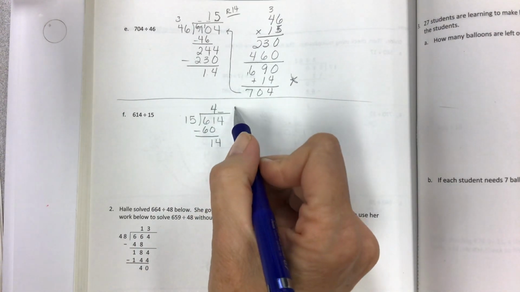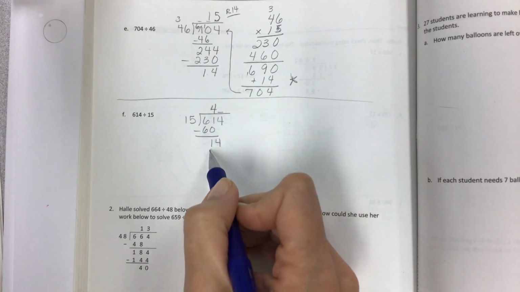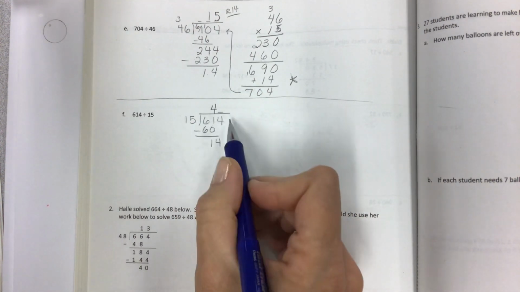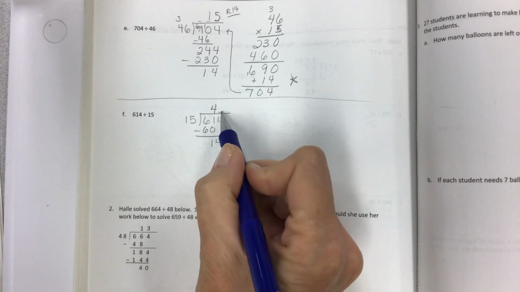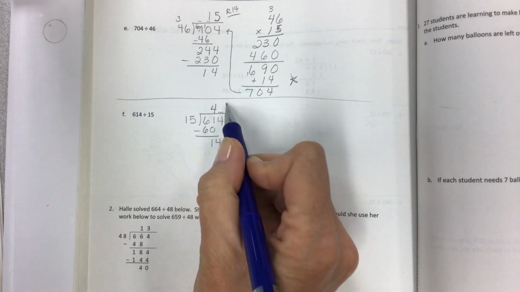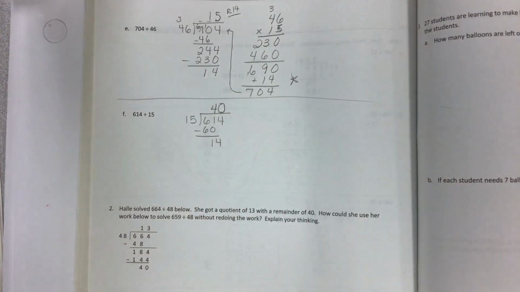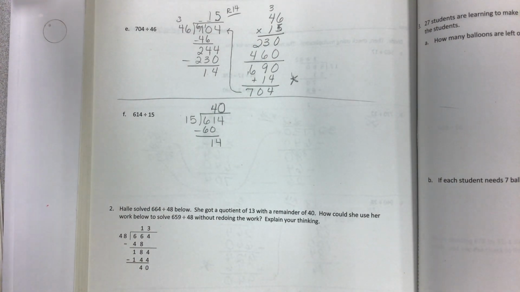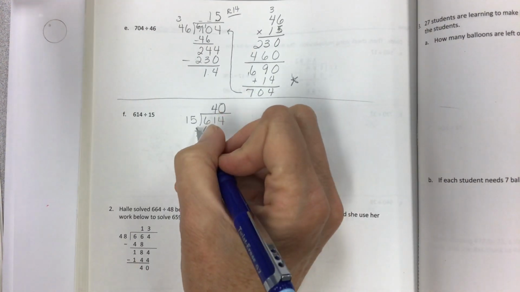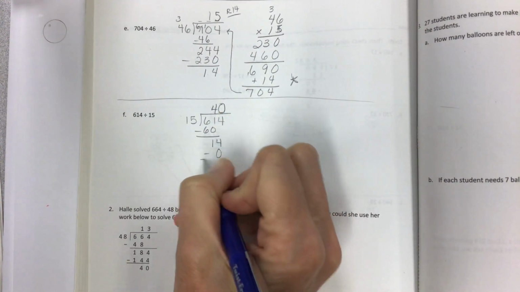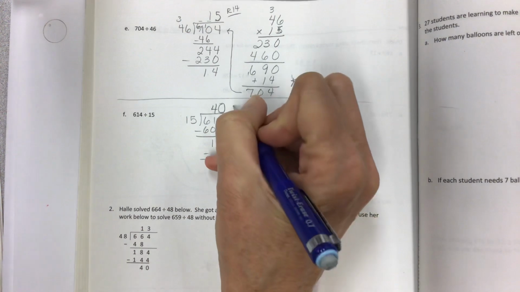You can't just stop here and put remainder 14. That is not the answer, okay? This has to have something. It's 4 10s and how many 1s? Even if you have a 0, you have to hold this place value position with the 0. Then you would multiply and get 0 and do the subtraction.